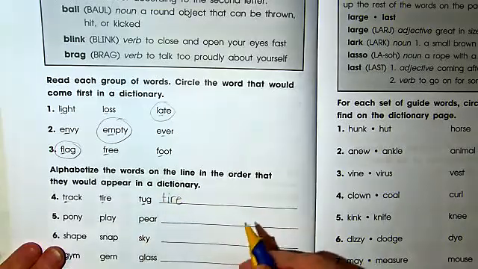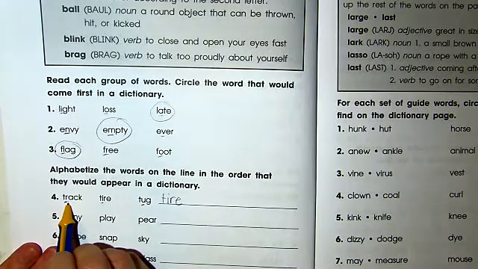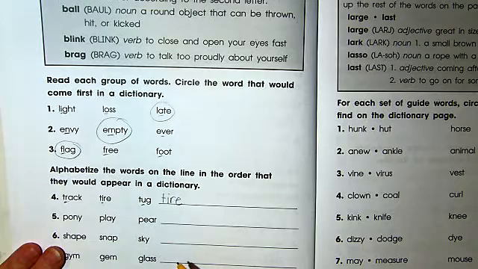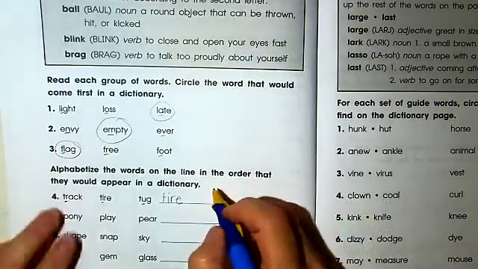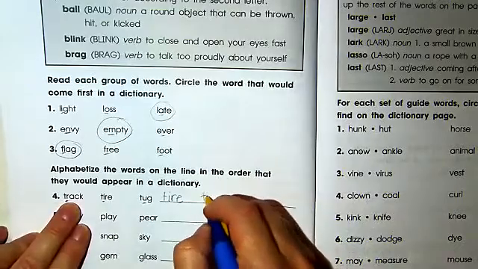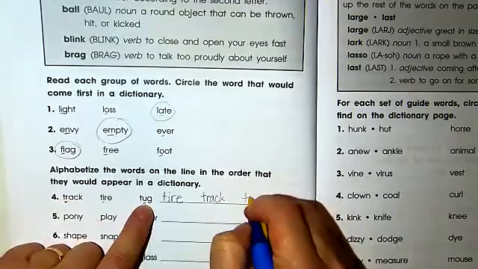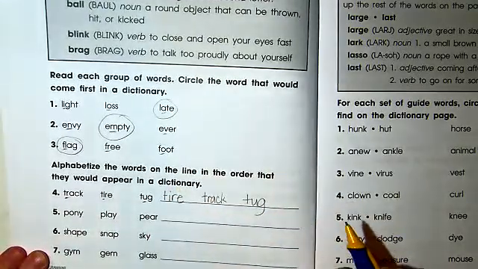E comes first. So then which one comes next in the alphabet? R or U? R, S, T, U. So track is going to go next. And the last one is going to be tug. These three words are in alphabetical order.